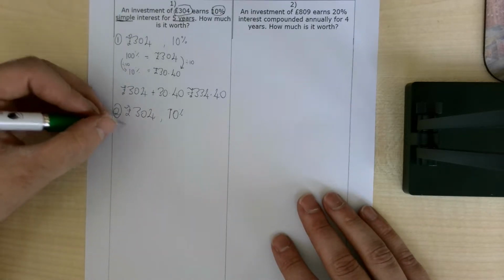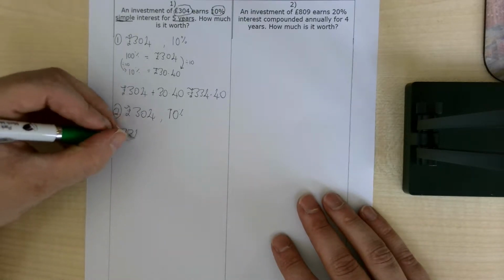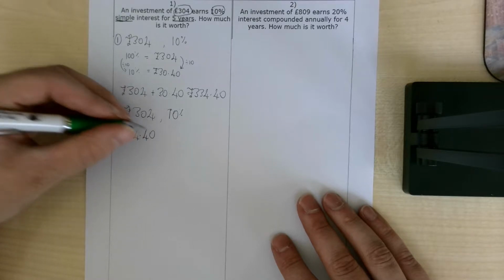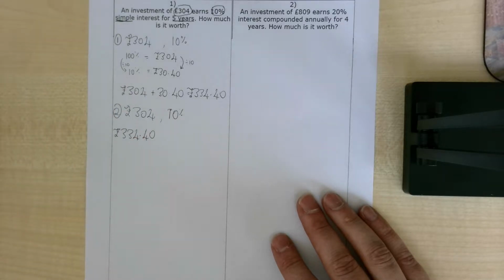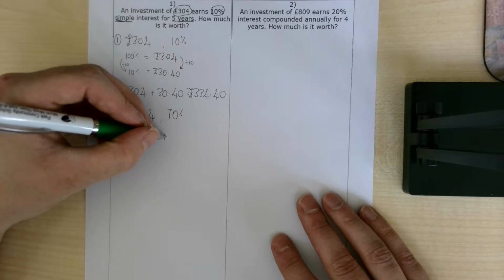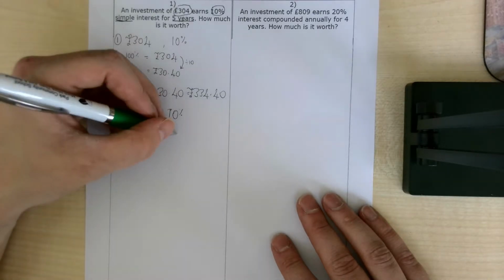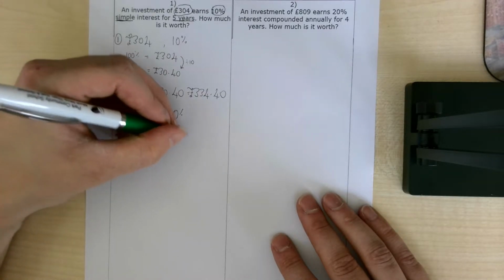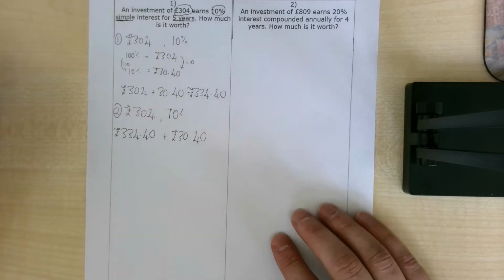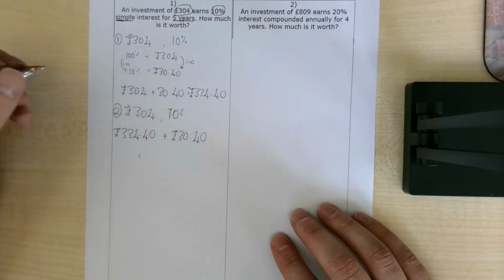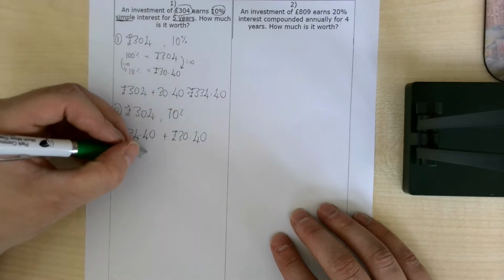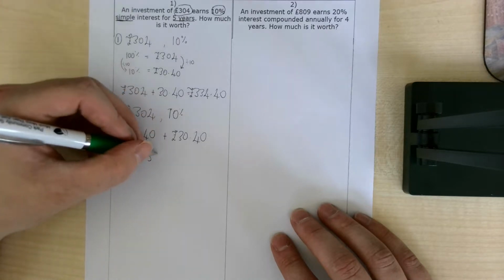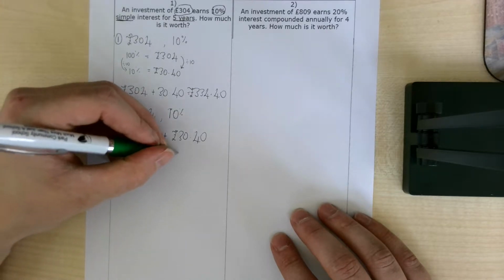So start of year 2 we've got £334 and 40p, and I'm adding on to that 10%, which is £30 and 40. So at the end of year 2 we now have £364.80.